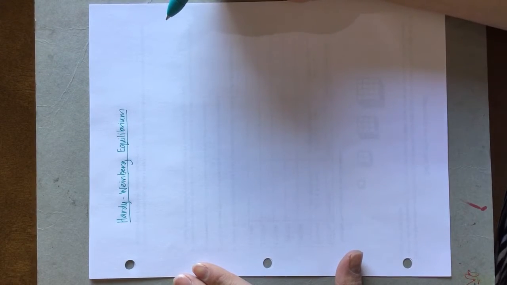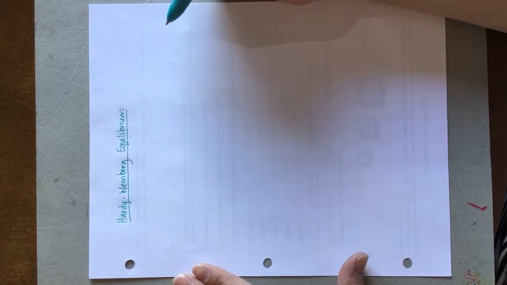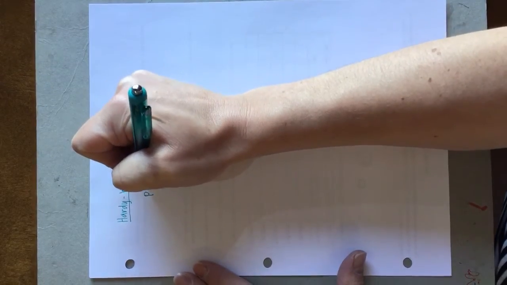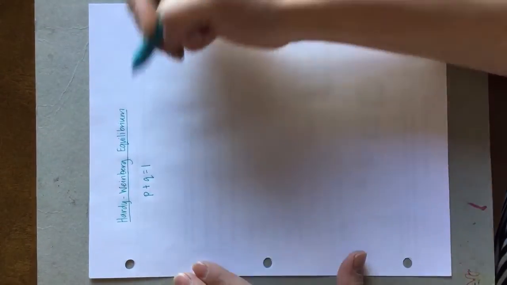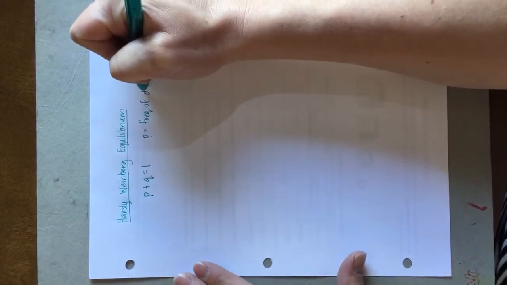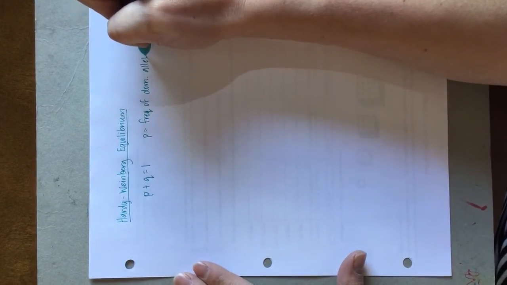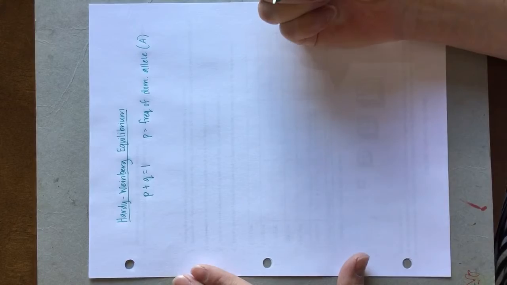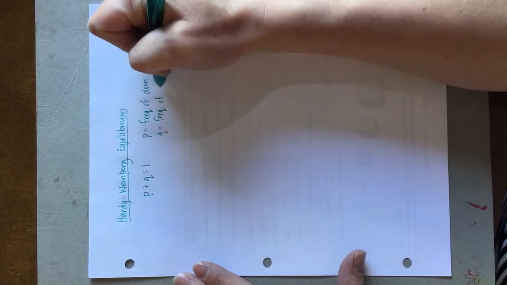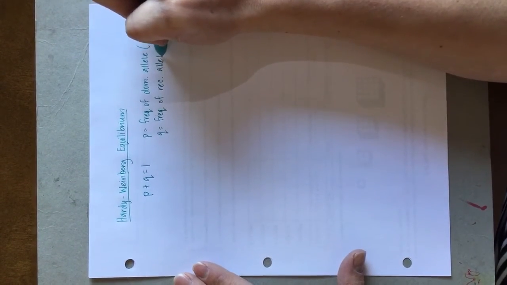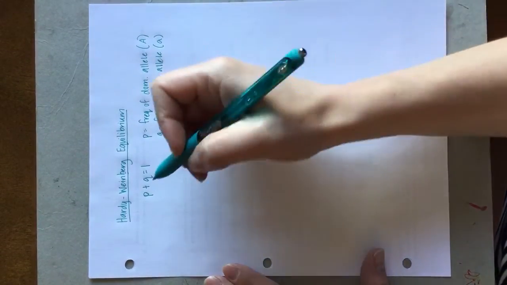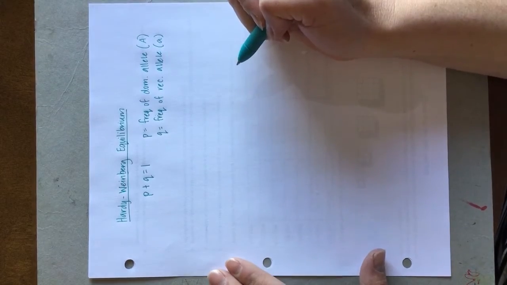Hi guys, today we're going to go through some practice problems on Hardy-Weinberg equilibrium. There's two equations. The first equation is p plus q equals 1, where p represents the frequency of the dominant allele, so we'll use capital A, and q equals the frequency of the recessive allele, or little a. The second equation is for the frequency of the three different genotypes.